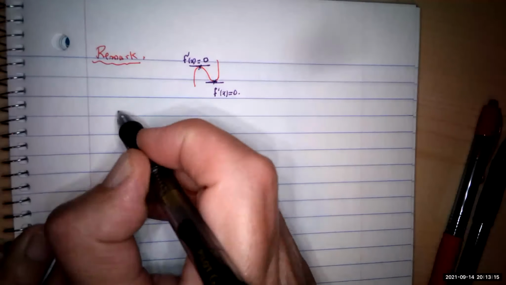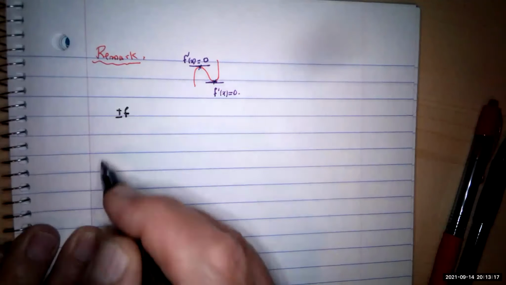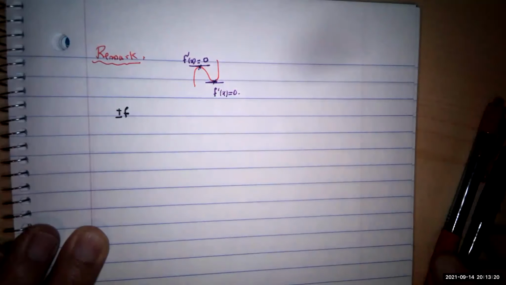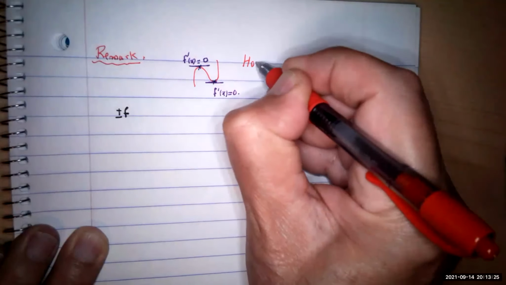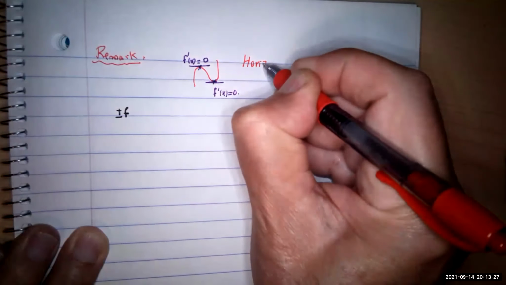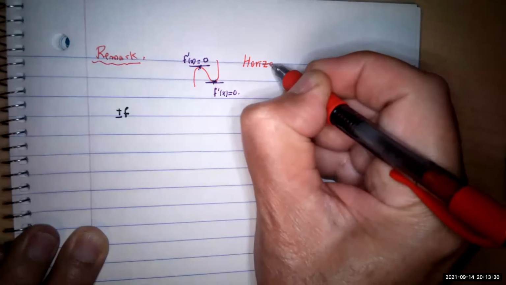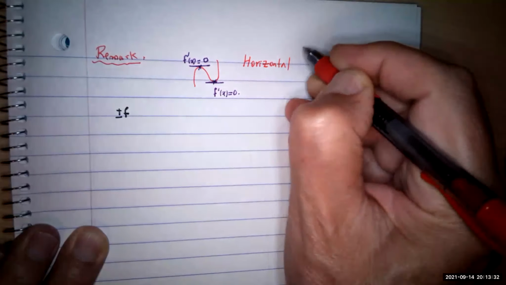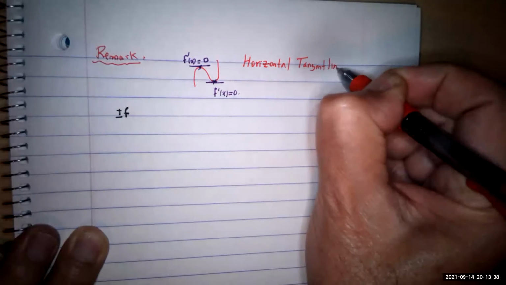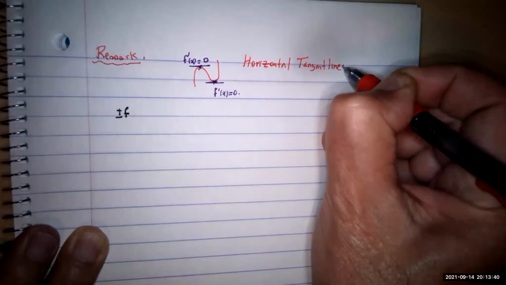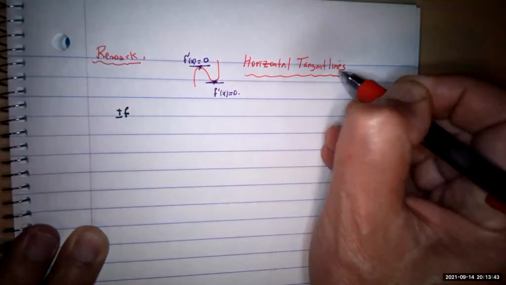So that's the idea. Let's give us a title. The title of this idea is going to be horizontal tangent lines. So the other one was just the equation of a tangent line. But now we want to investigate to see when this tangent line is going to be horizontal. And I talk about it, that gives you the max and the min in future.